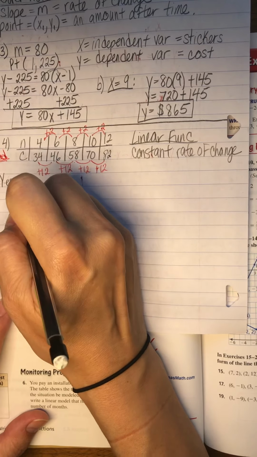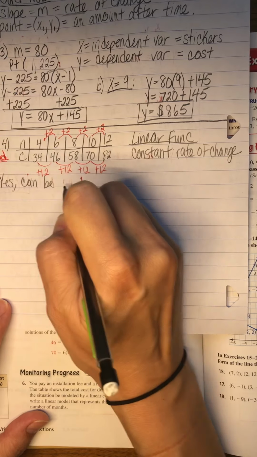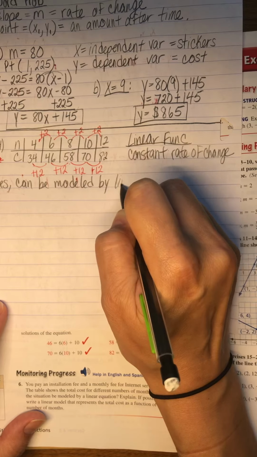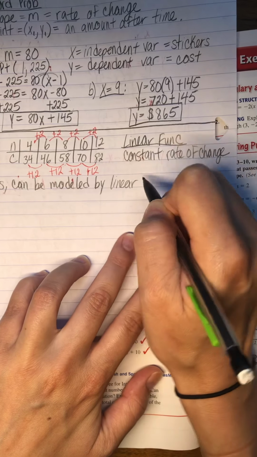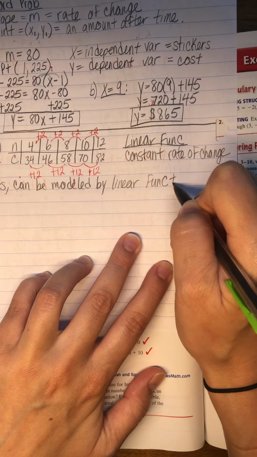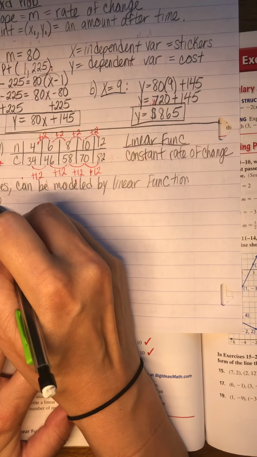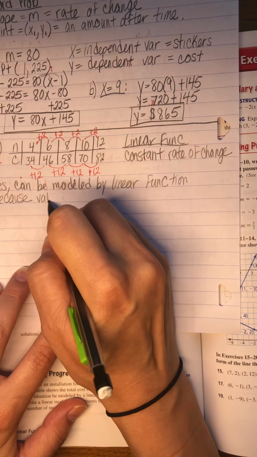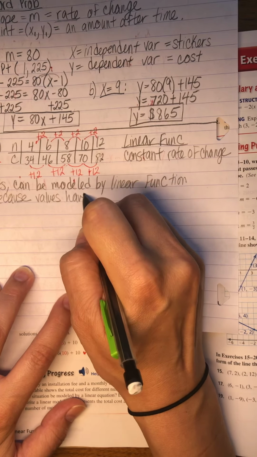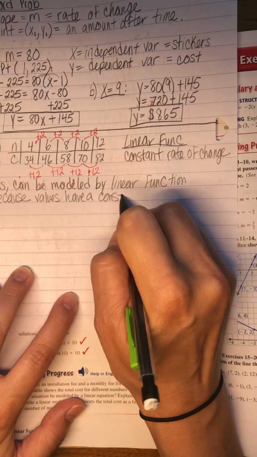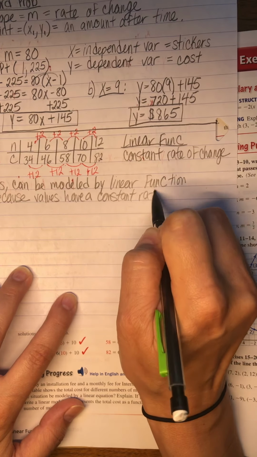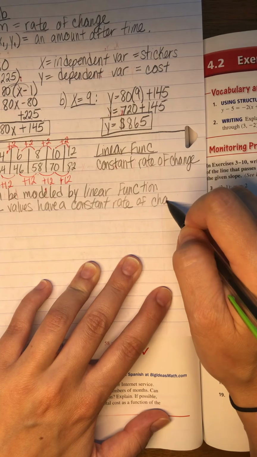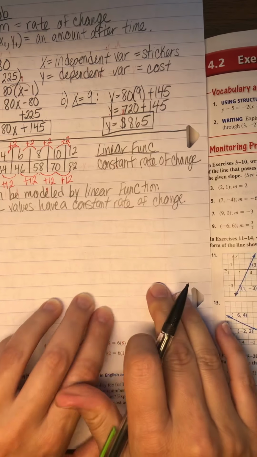Yes, it can be modeled by a linear function because the values have a constant rate of change. Okay, so that's our first part.